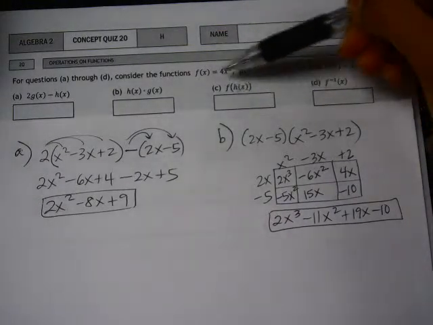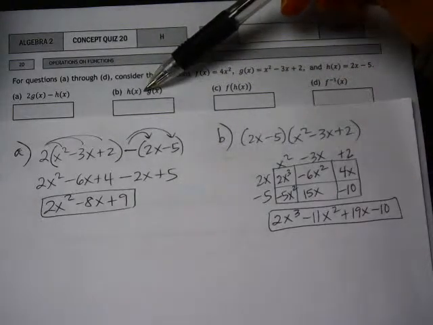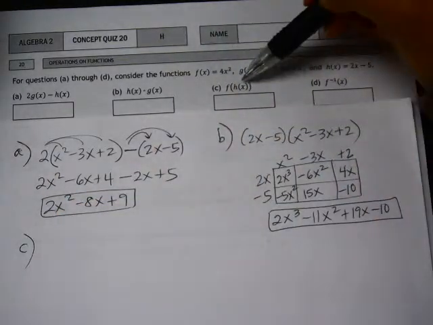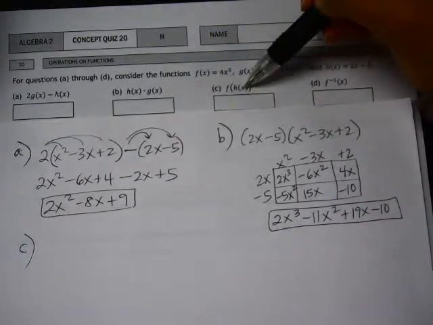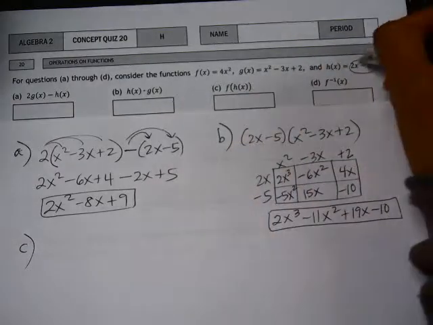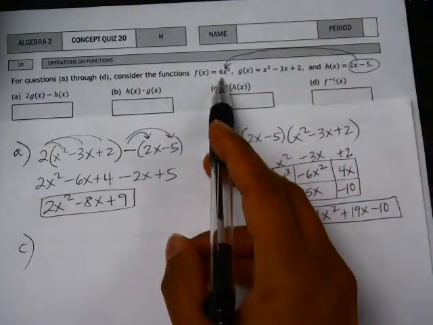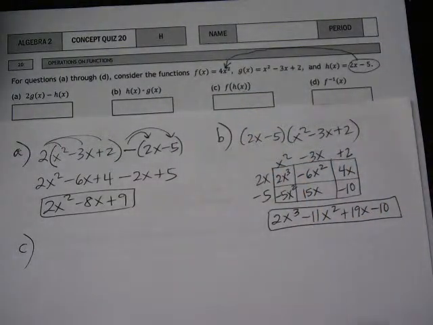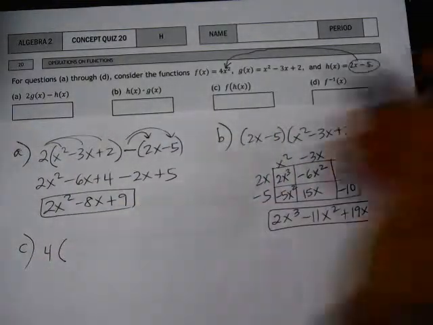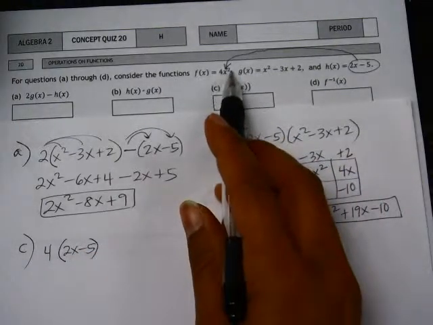Now on part C, notice first the difference between B and C. This is a multiplication. Here, this is not multiplication. This is what we call composition, which means you're taking the function h of x and plugging it into x on function f. So I'm taking this function and I'm dropping it in place of the x in function f. So if we do the composition, we end up with 4 quantity this entire expression, 2x minus 5. That got substituted for x, and then I'm squaring it.